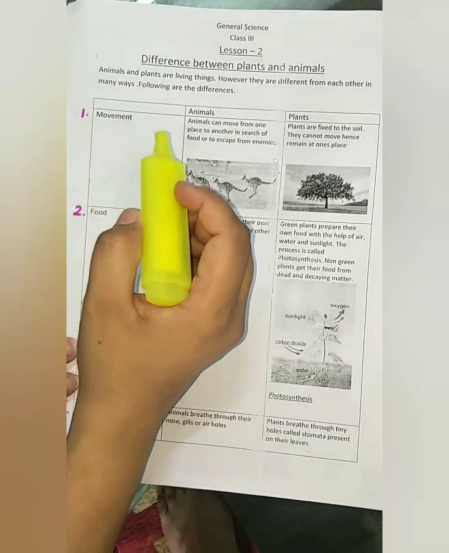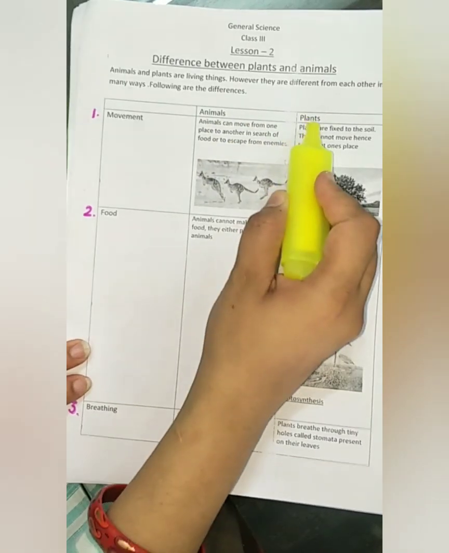Hello students, you all know about living things and non-living things. You also know that plants and animals both are living things, but still they are different from each other. Let us study now the differences between plants and animals. Differences between animals and plants.